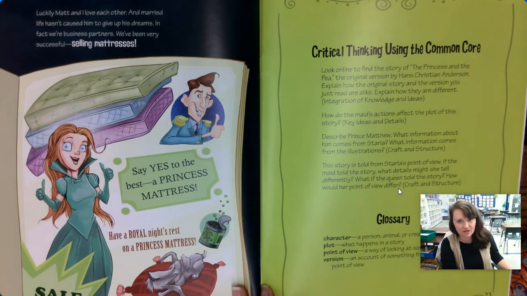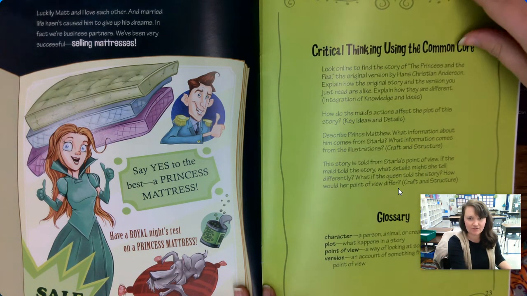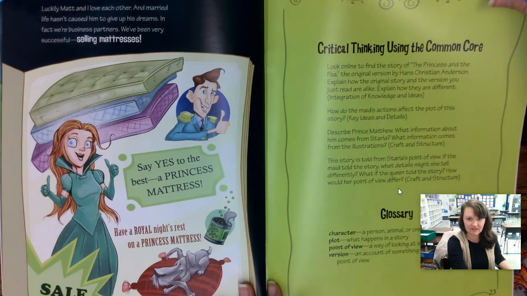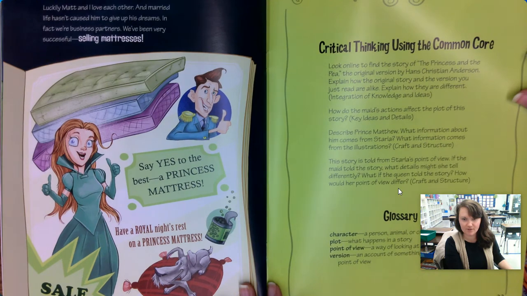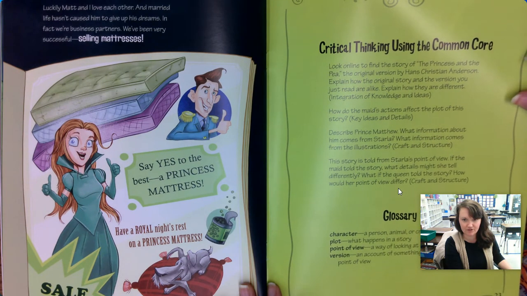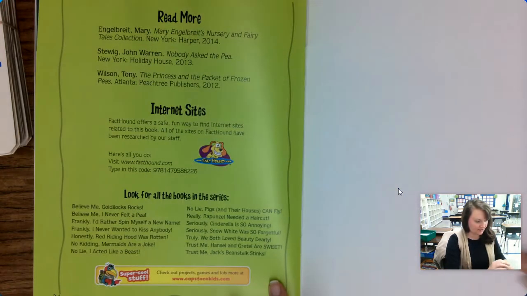So it says, look online to find the story of The Princess and the Pea, the original version by Hans Christian Andersen. Explain how the original story and the version you just read are alike. Explain how they are different. So, how do the maid's actions affect the plot of the story? And then describe Prince Matthew. What information about him comes from Starla? What information comes from the illustrations? All right, so that's the end of that.